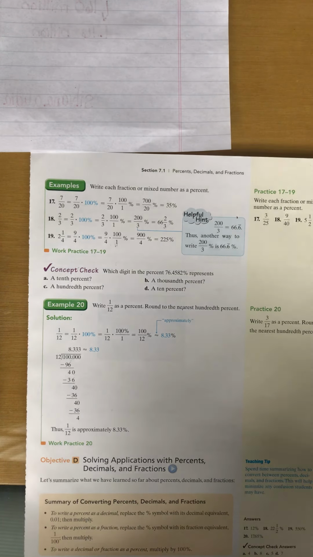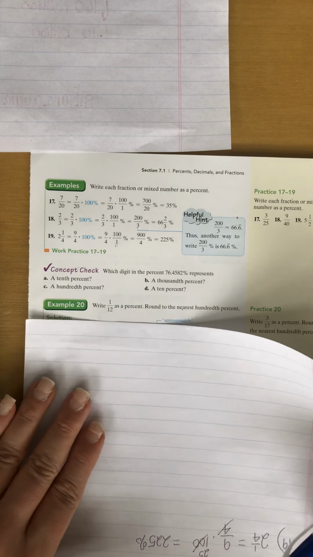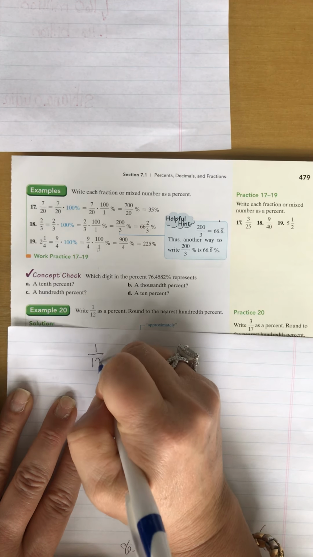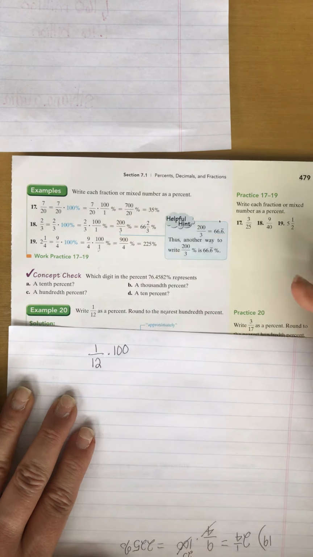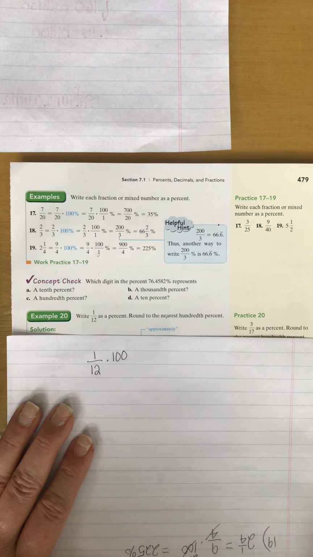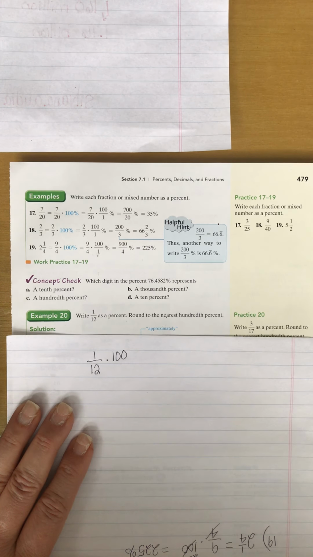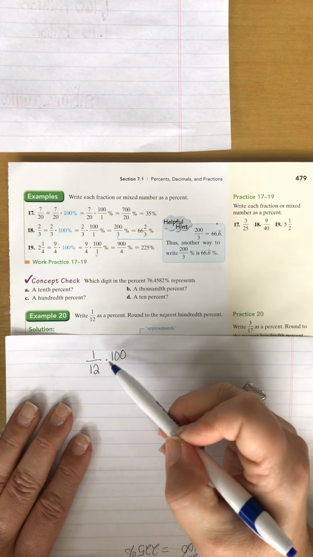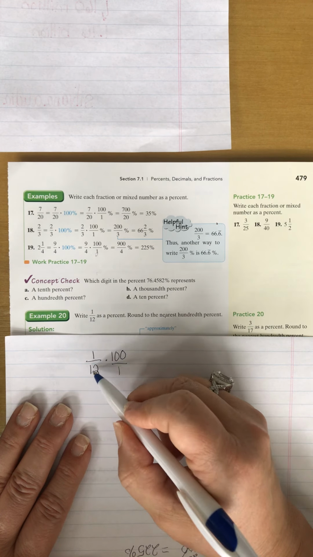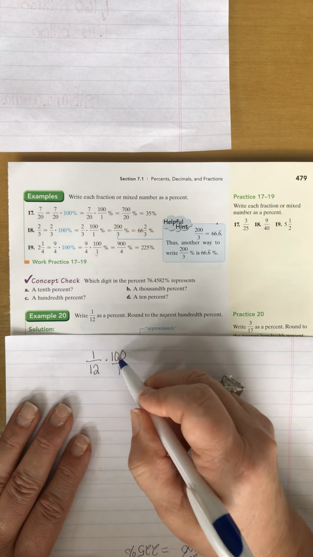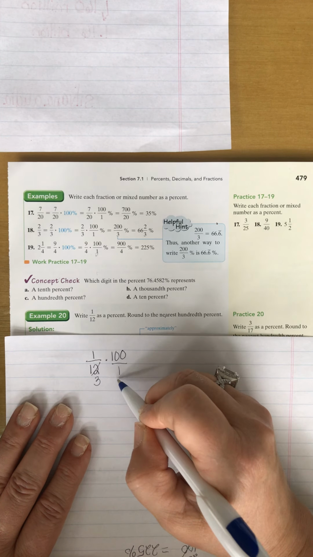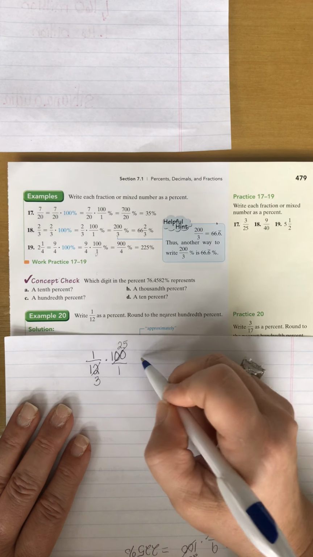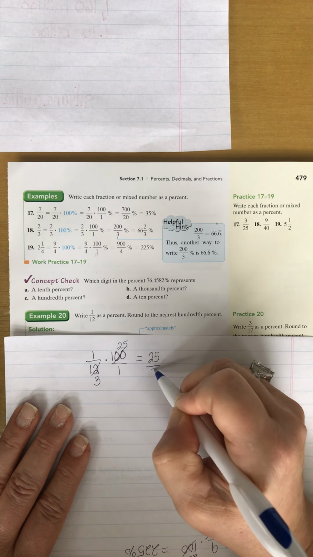Okay. Number 20 is the same as the previous ones. It says write the fraction as a percent. So how do you write 1/12 as a percent? You're multiplying it by 100. That's it. So number 20, if you multiply 1/12 by 100, you can reduce. What number goes into 12? I always reduce before I do my multiplication. I know 4 goes into both of these. So this is a 3. 4 goes into this 25 times. Okay, and then you multiply across: 25 over 3.